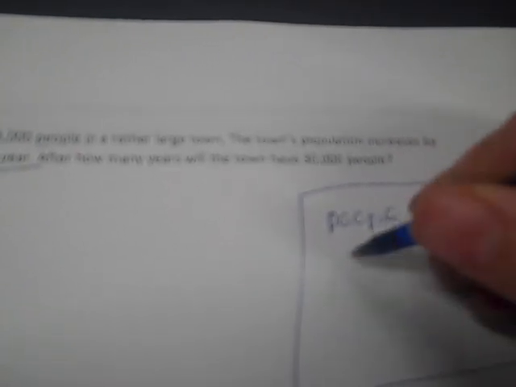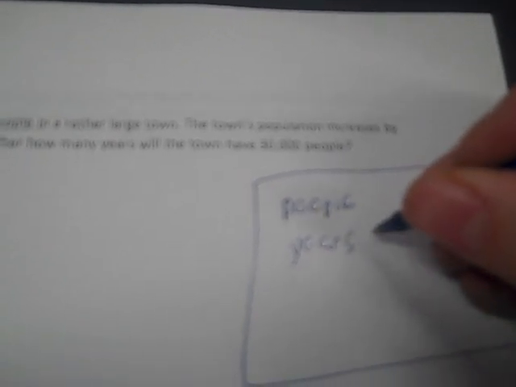There are currently 24,000 people in a rather large town. The town's population is increasing by about 150 people per year. For how many years will the town have 30,000 people? So my 2 units are people and years. If you have 2 units, you should be doing this on the standard.